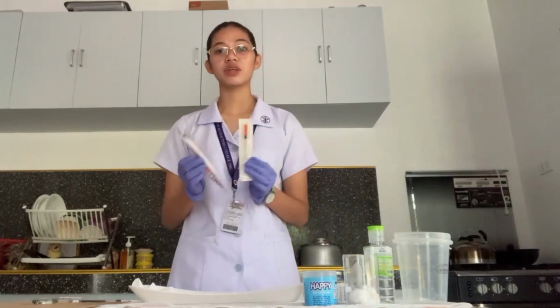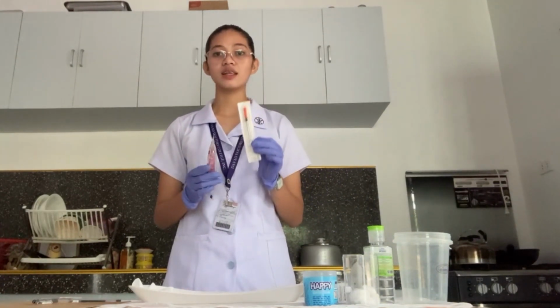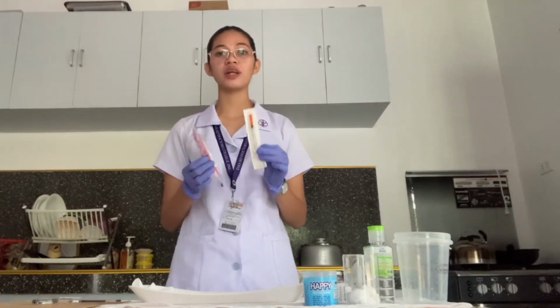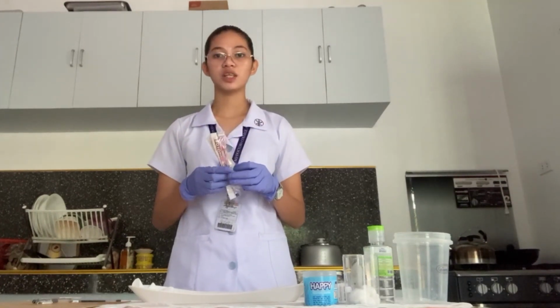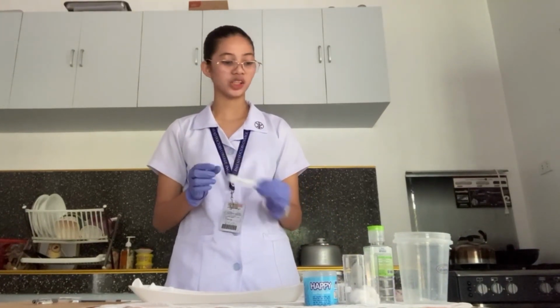After donning our gloves, we're going to organize our equipment. Now, the equipment that we will be using are, we have here the syringe. We have two syringes. One is used for our subcutaneous way of medication, and the other one is used for our intramuscular medication. We also have an extra syringe. This will be used for the actual administration of our medication.